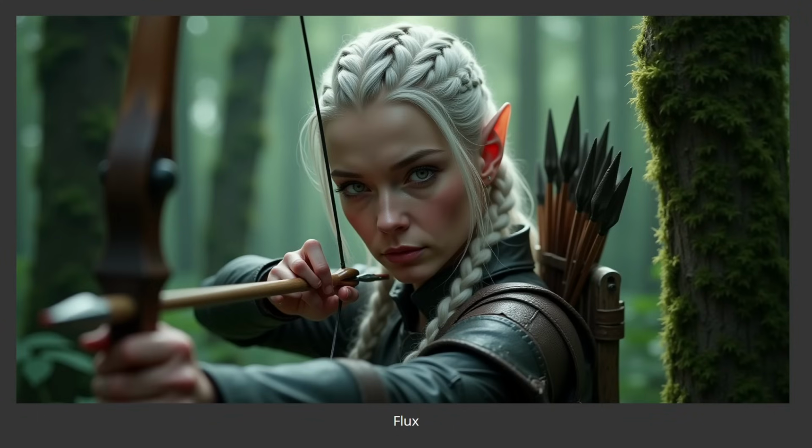On this one, Flux didn't do too badly. Elf Archer in the forest, drawing her bow, and it's supposed to be a close-up. This one's pretty good. I think her face is okay, and you get the elf ears, all that detail. The bow is blurred out. The background, again, you don't see many trees. It's just a smear of green. It also has difficulty with the hands. The hands are a little bit messed up here.